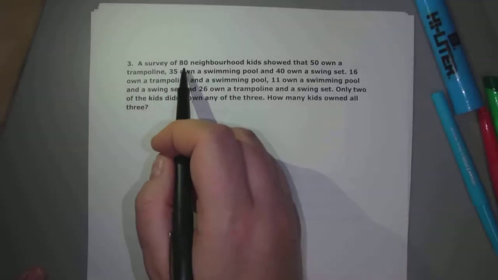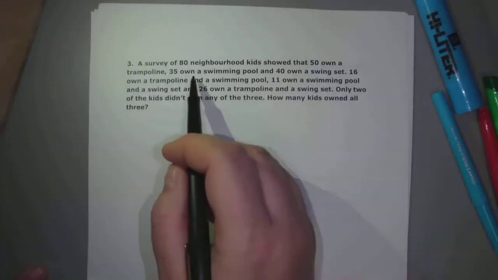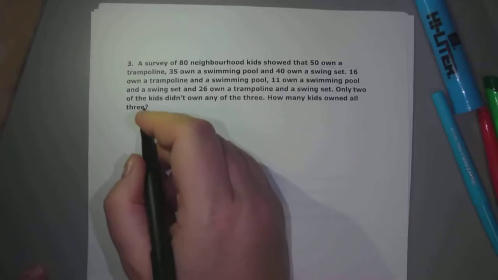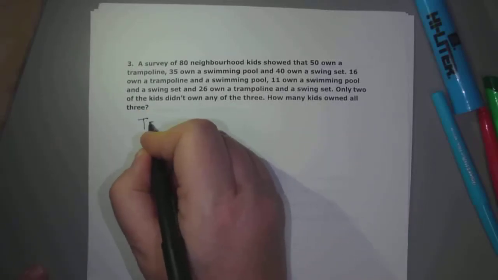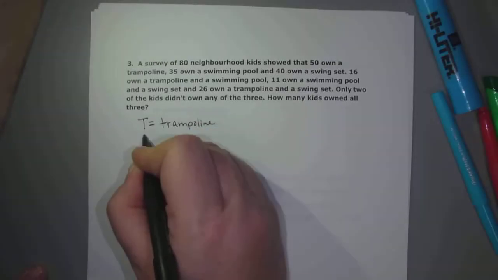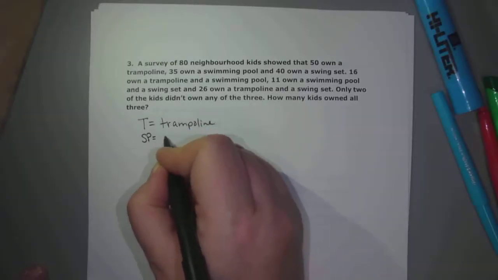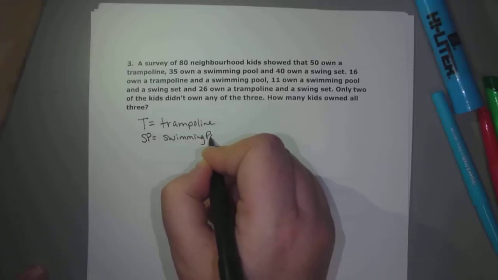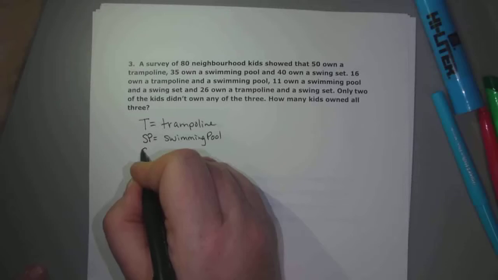So this says a survey of 80 neighborhood kids showed that 50 own a trampoline, 35 own a swimming pool, and 40 own a swing set. Now you notice there's three things here. So let's call this trampoline. Let's say swimming pool. And swing set.